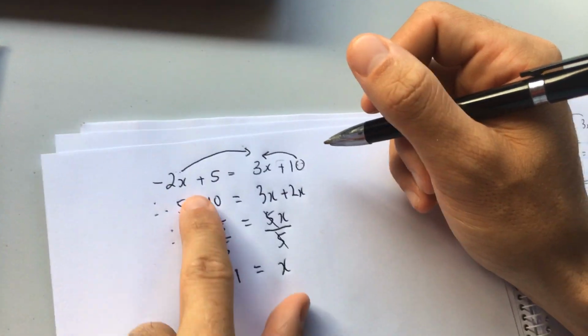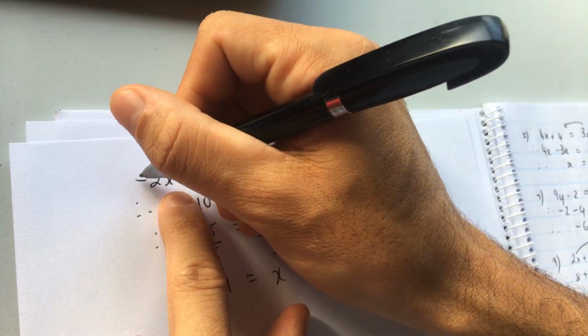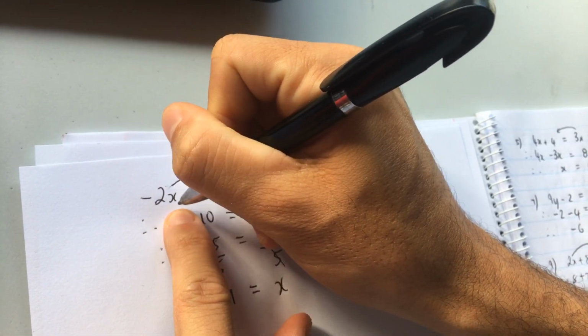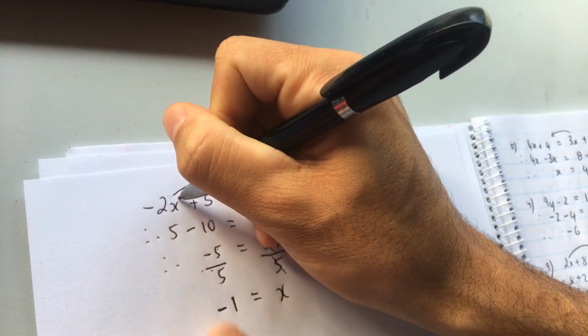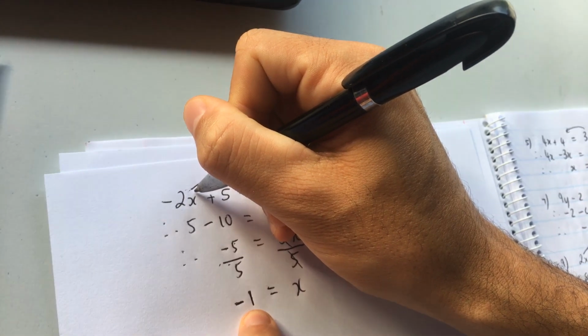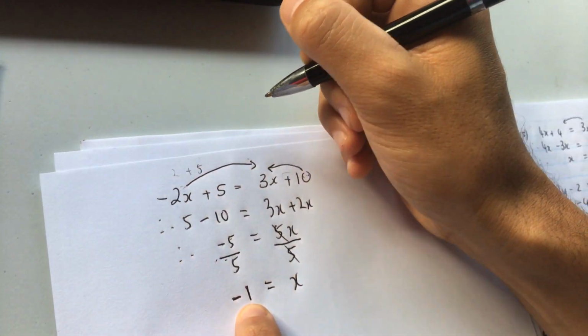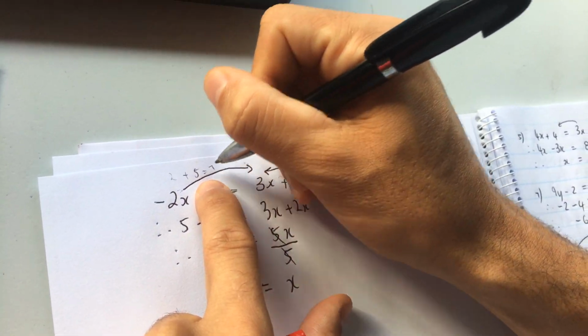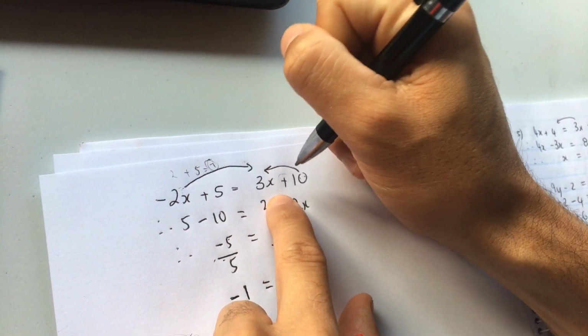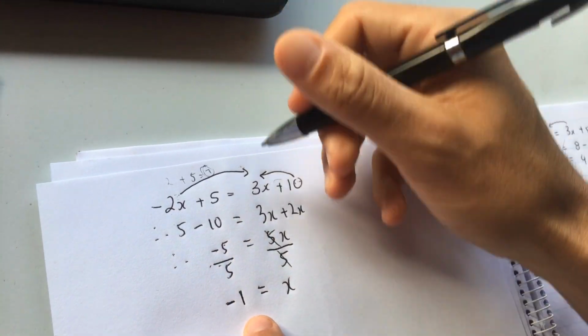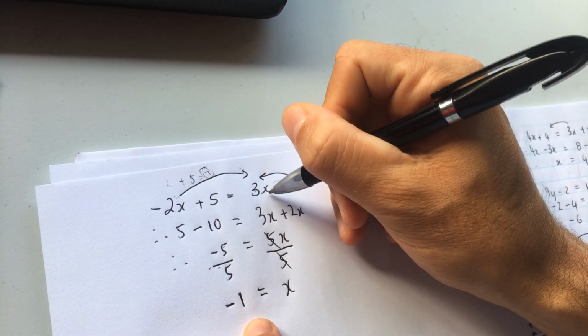Let's check myself. Put negative 1 in here. So what's happening here? I'm timesing these two together. So what's negative 2 times negative 1? It's 2. So it's 2 plus 5. 2 plus 5 is 7. So I've got 7 on this side. It must be 7 on this side as well. So what is 3 times x?